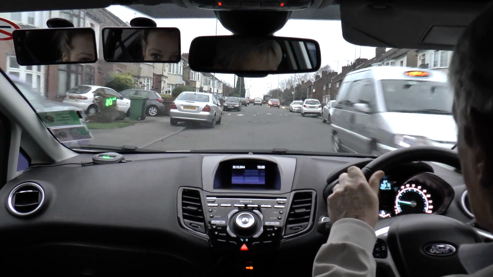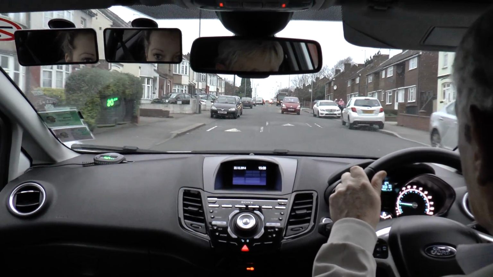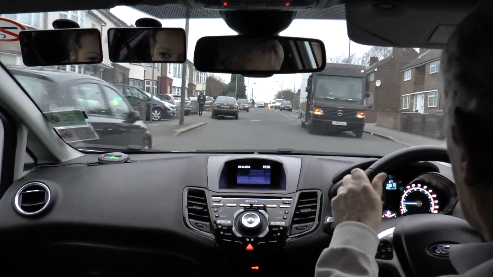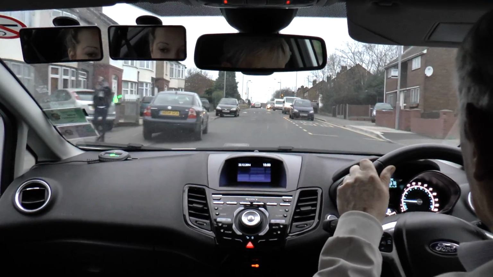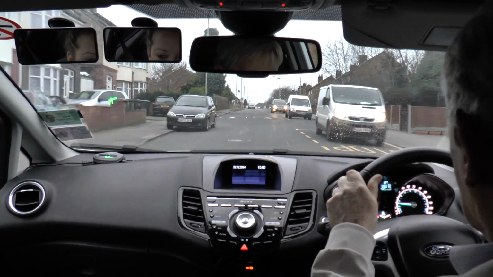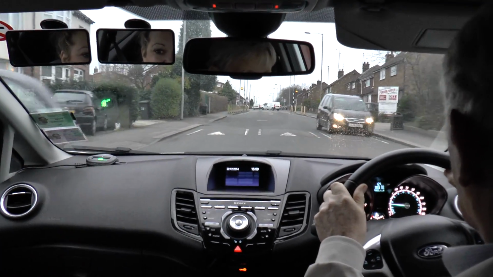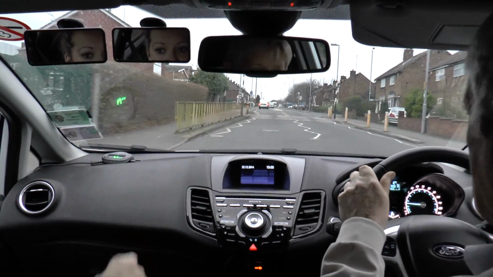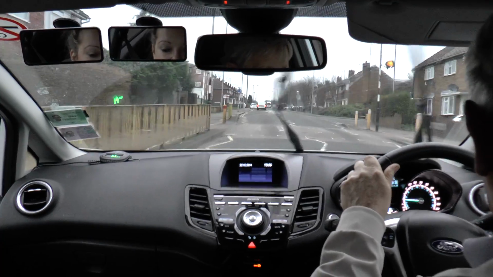See anything coming up ahead, Tony? Telegraph pole. Okay, a little bit further down the road, another telegraph pole. And a little bit further down, another telegraph pole. Alright, we've got a zebra crossing here. It's got the yellow flashing lights. You need to check your mirror. Right, yeah. You need to check your mirror and scan. Alright.